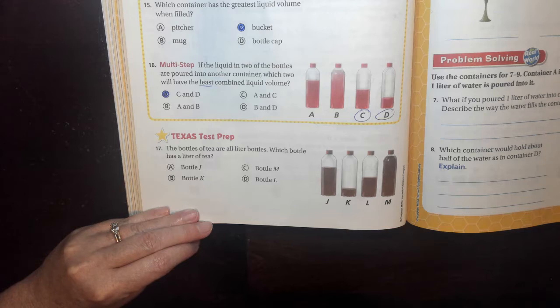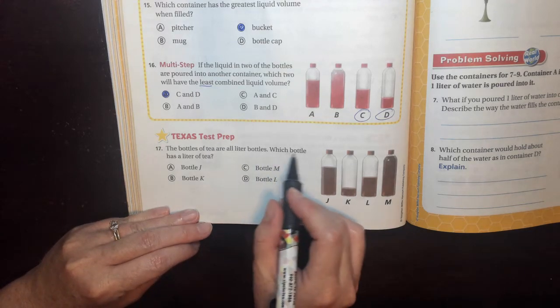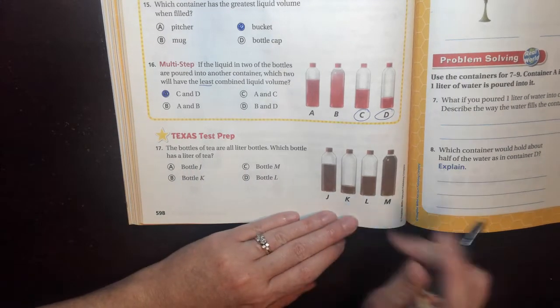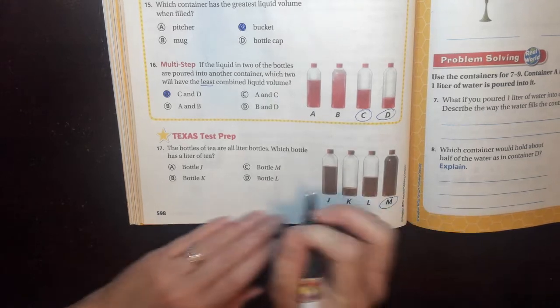Question 17. The bottles of tea are all liter bottles. Which bottle has a liter of tea? So which one is full? Well, that would be M, bottle M.